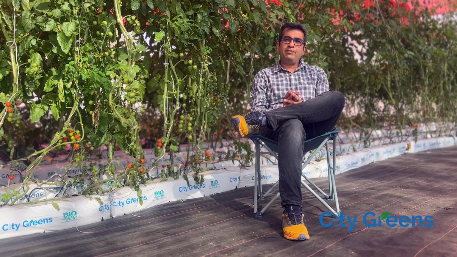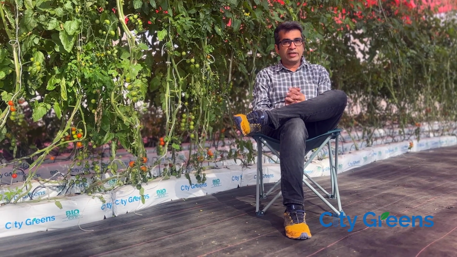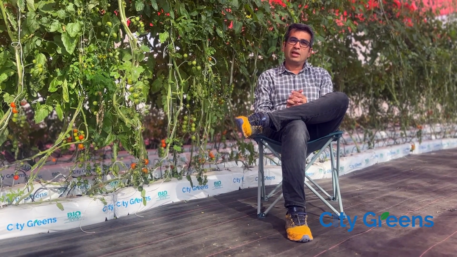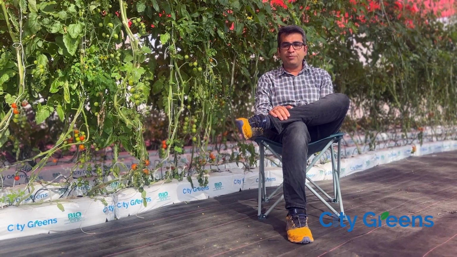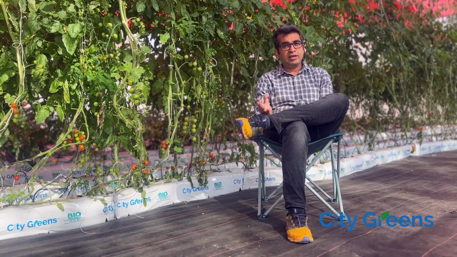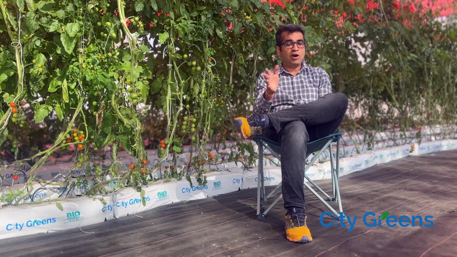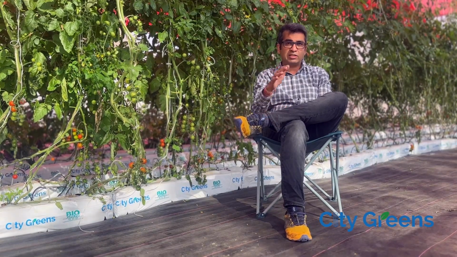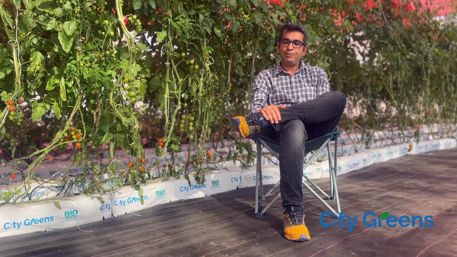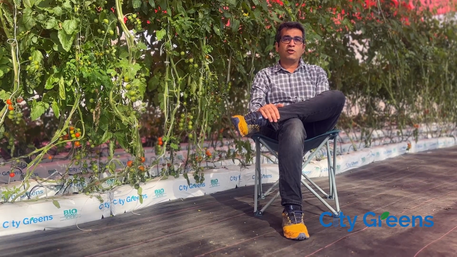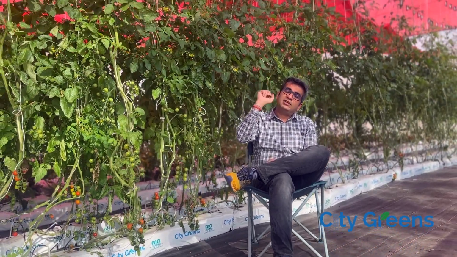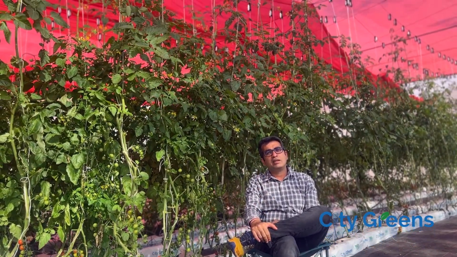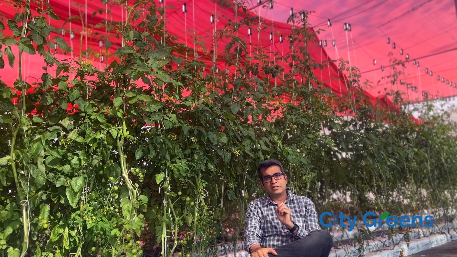This is one of the many environments that we have created in our R&D center. One very unusual thing that you will find in this environment that you will generally not find anywhere, no matter how long you have been in agriculture, especially if you have been doing farming in India, is the color of the shade net. If you look at the color of the shade net, you will notice that we are using red color shade net here.